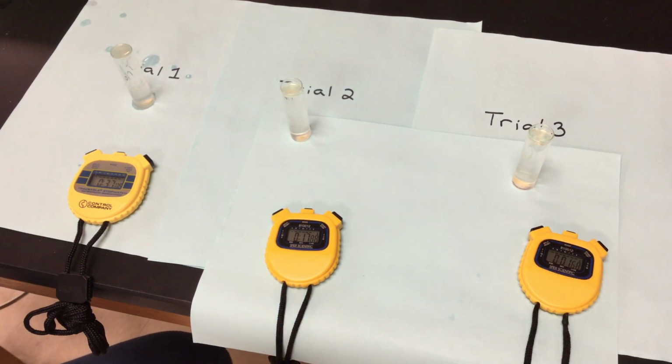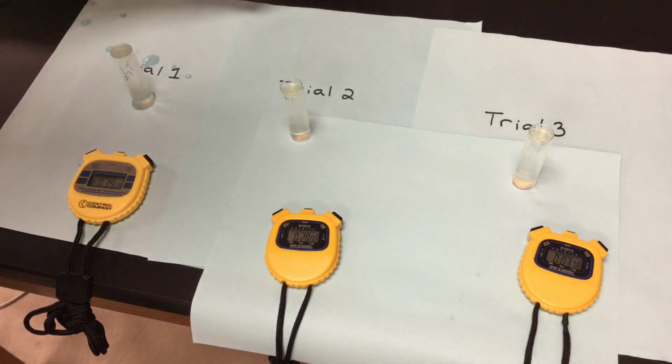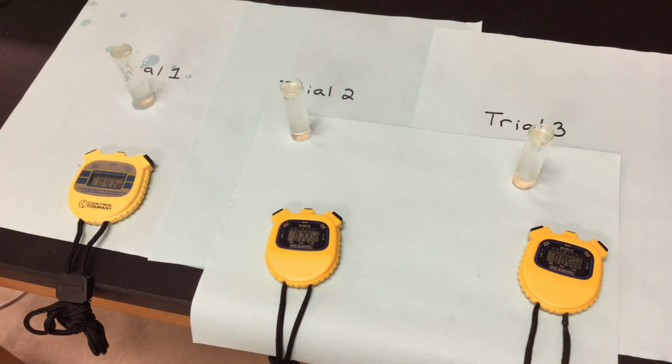So there we go. We'll let those 3 run, and we want to see, are they going to be faster or slower than my pH of 7? And then we got one more pH once we are done this. And that will be my pH of 11.